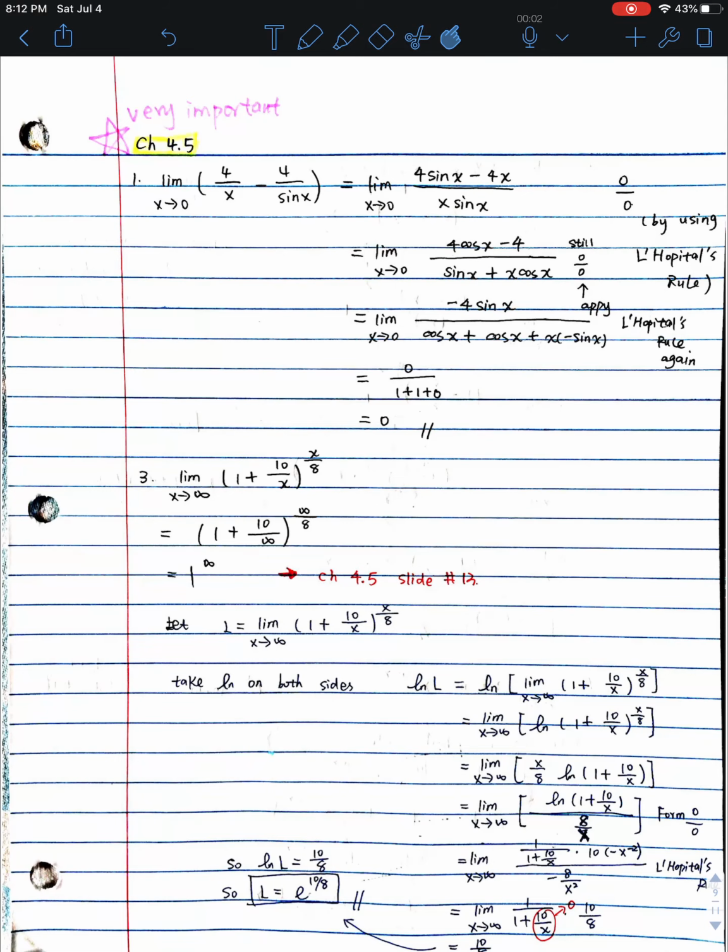And chapter 4.5 is the most important part of this chapter. So it's about the L'Hopital rules. Let's see the first question.